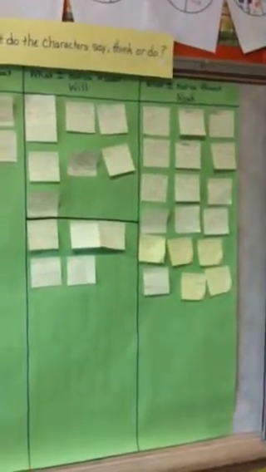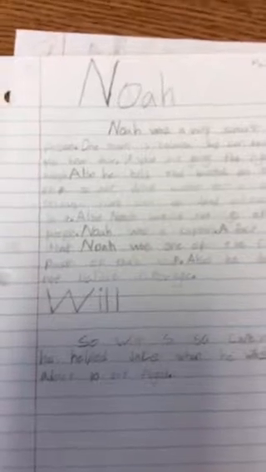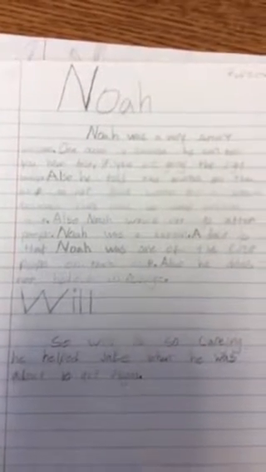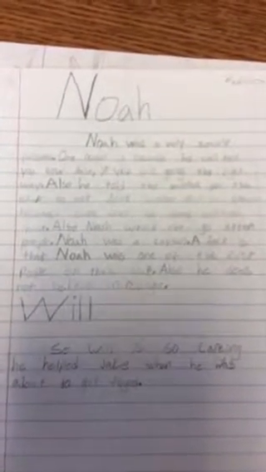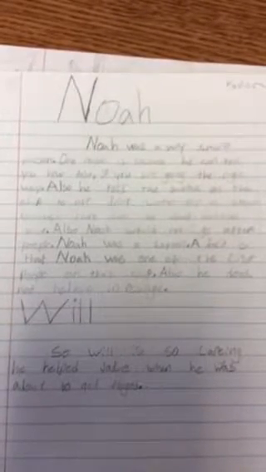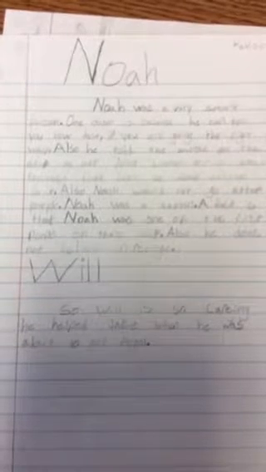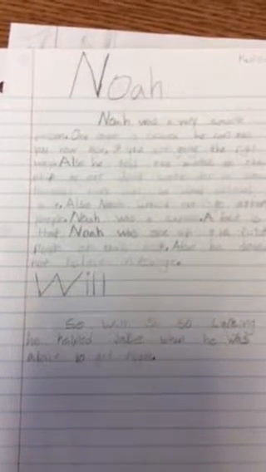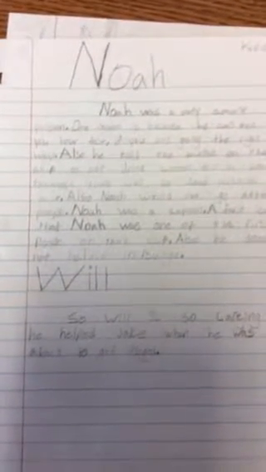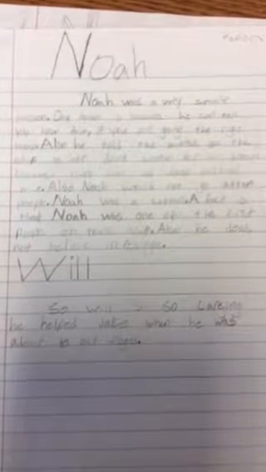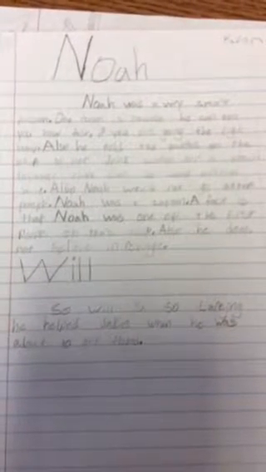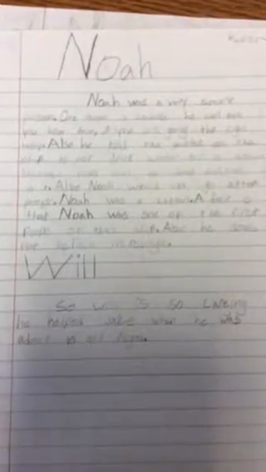And here's some examples of students writing. This is one student's writing about Noah. And you can see his thinking has developed quite a bit. This is a student that wouldn't maybe write more than a few sentences for something, and here he's written quite a bit about Noah. Matter of fact, he came back later and wanted to write an additional amount.